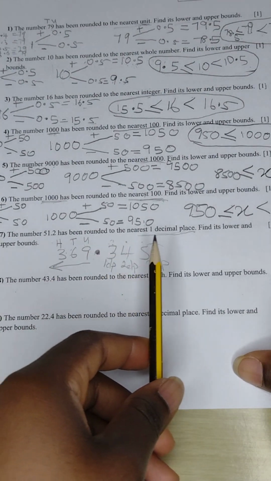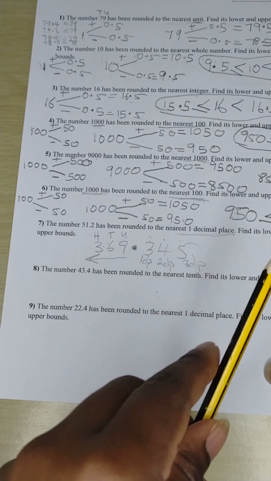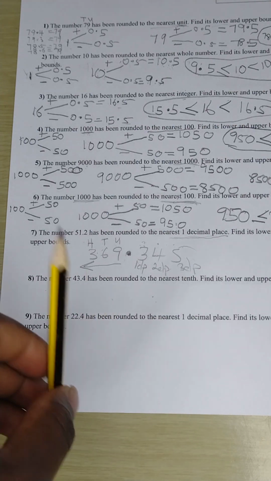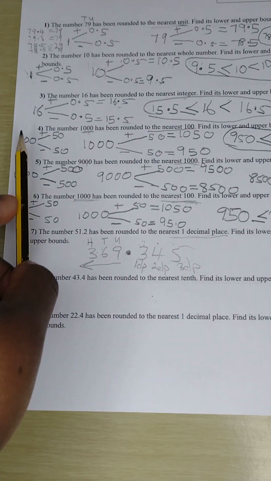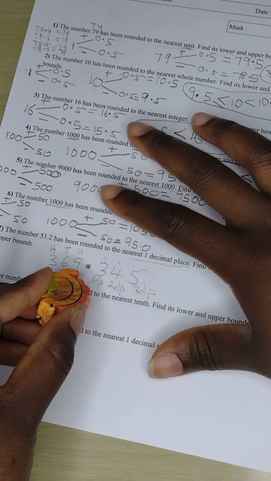So that's the location or the spot after the decimal point, right? Now, if this number has been rounded to one decimal place, it follows the same procedure. So do not let the decimal freak you out. We are following the same procedure as what we've done in question 1 to 7. So now I'm going to rub this off.